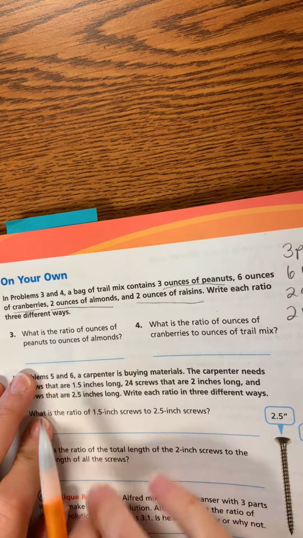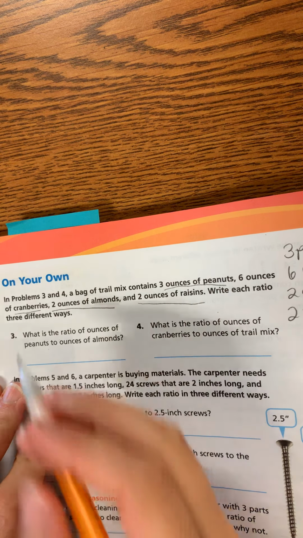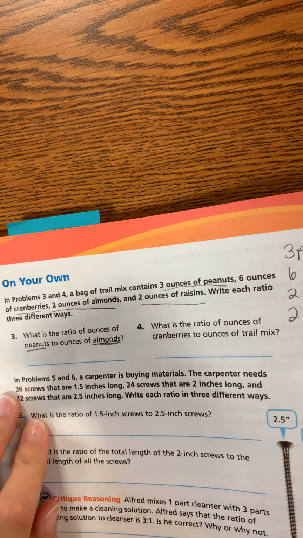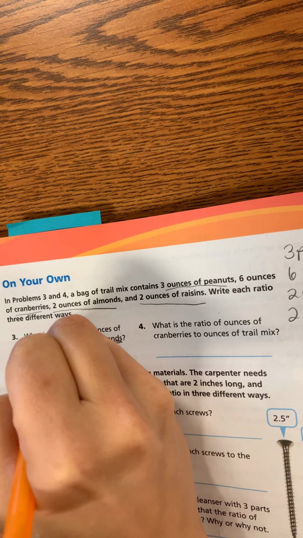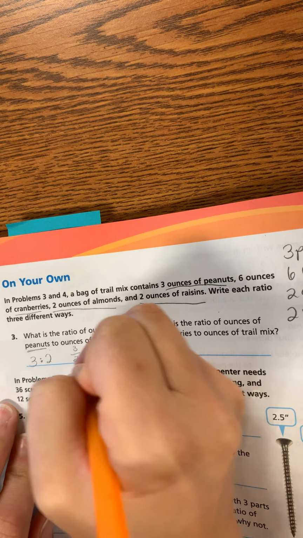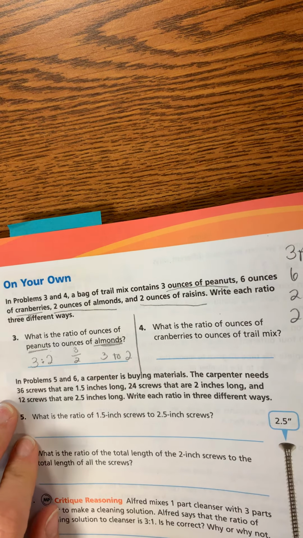Write each ratio 3 different ways. What is the ratio of ounces of peanuts to almonds? So they want peanuts to almonds. Peanuts is 3, almonds is 2. It's okay if the second quantity is smaller. I could also write that like this, or I could write it like this. That's what they want there, 3 different ways.